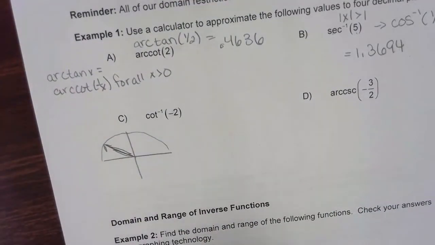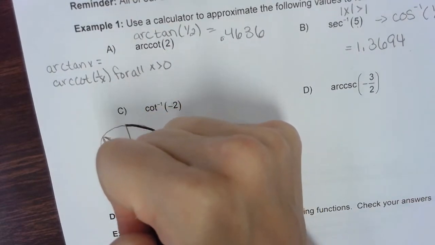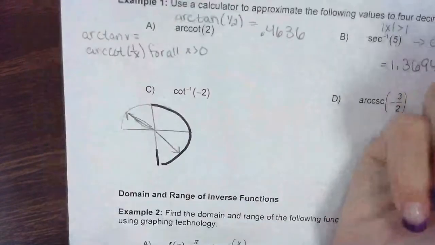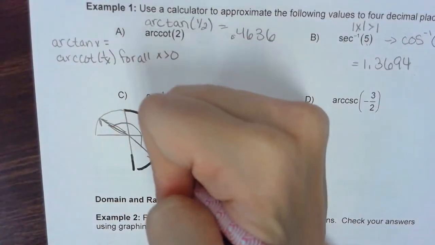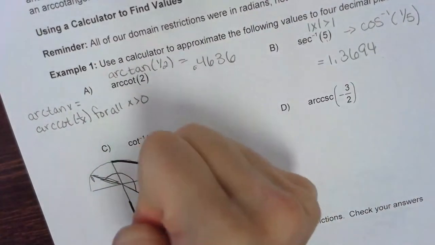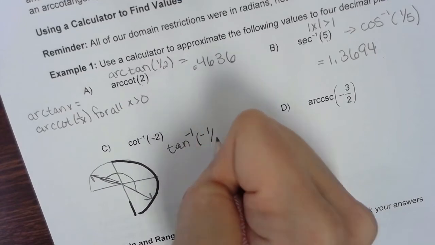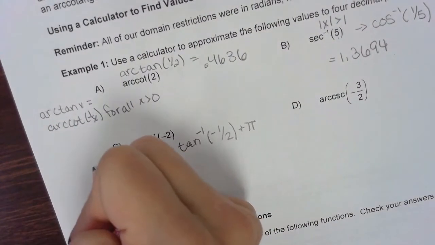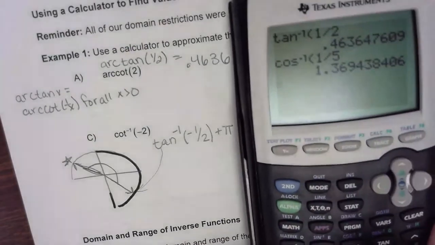Now, how can I make that work knowing that tangent in our calculator covers the first 2 quadrants? What's going to happen is that the calculator is going to give me something down here. So I have to add on something. I'm going to add on 180 degrees. So I change it to tangent inverse of -1/2, but then I would have to add pi onto it because I want it to be here, but inverse tan of negative 1/2 is down here. So I have to be careful where it's ending up.